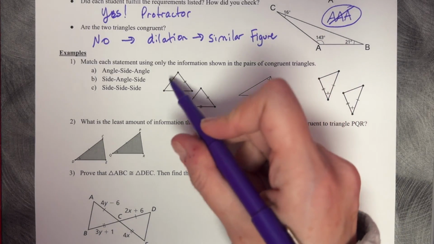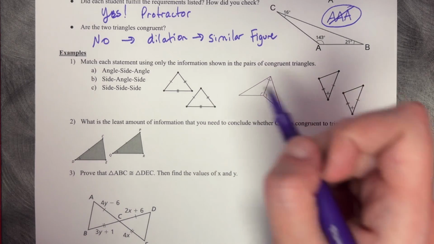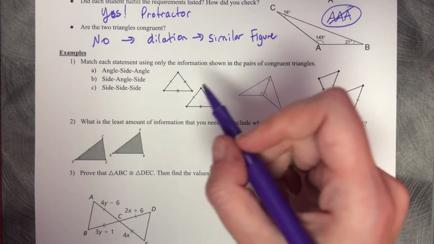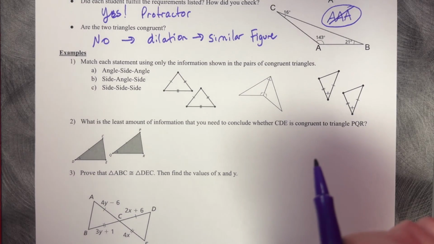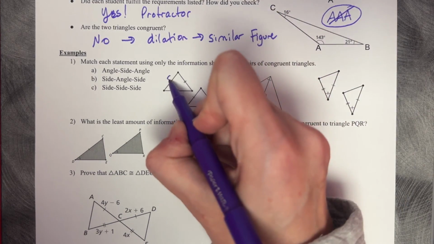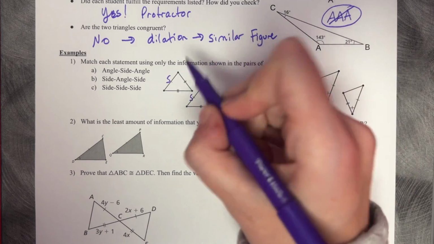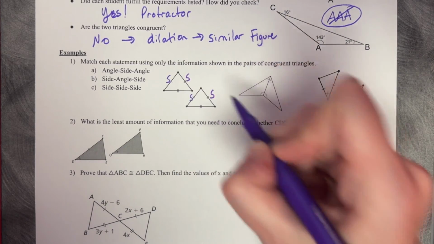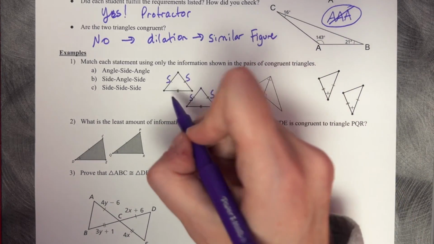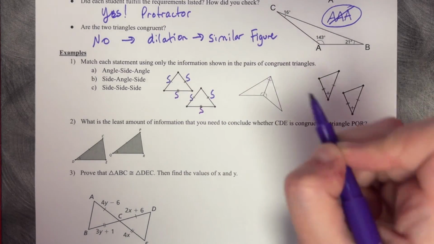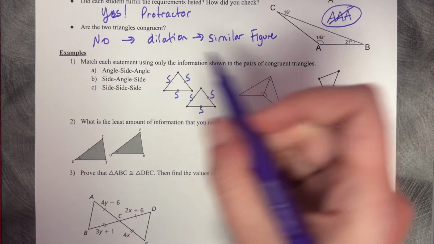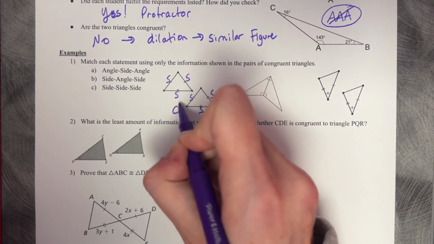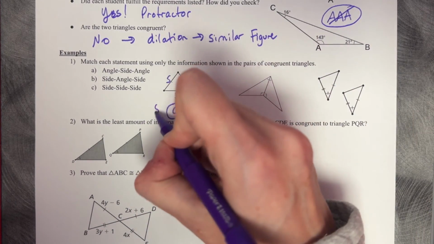So let's look at this first one. I can see on this first one that the only information they gave me between the 2 triangles are tick marks. And tick marks represent sides. So I like to use little S's to write that. So this side length matches to this side length, double tick mark matches to this double tick mark, and this triple tick mark matches to this triple tick mark. And I can see that between these 2 triangles, the information that I know about them is side, side, side.